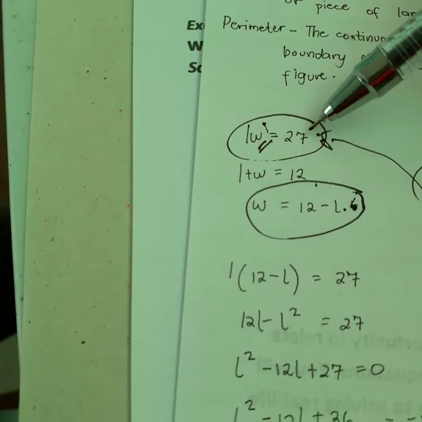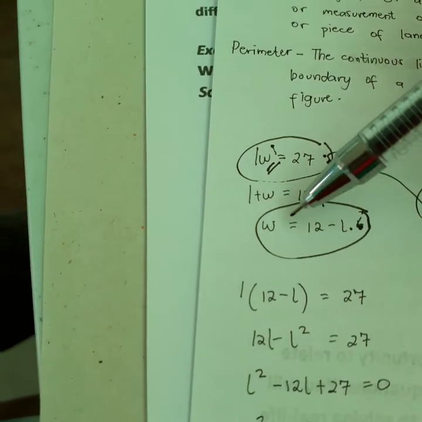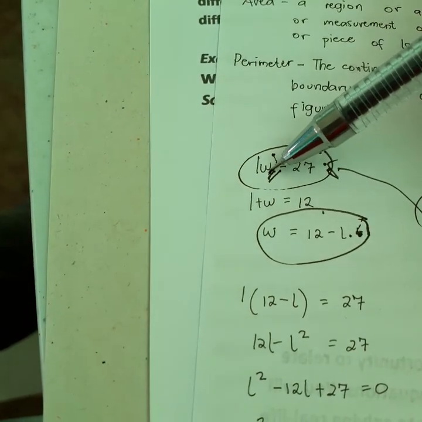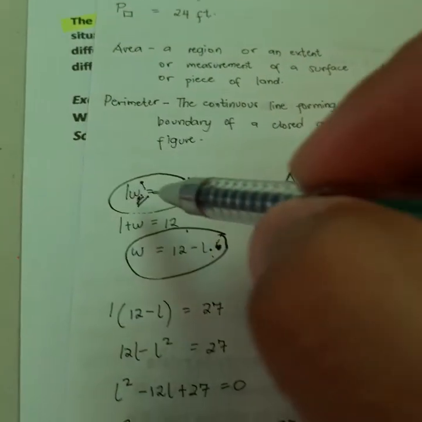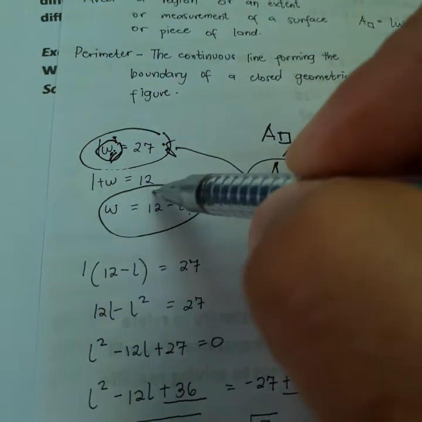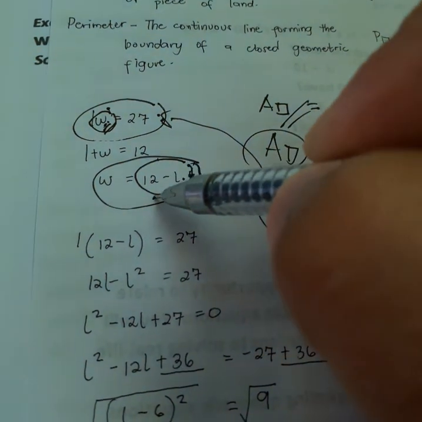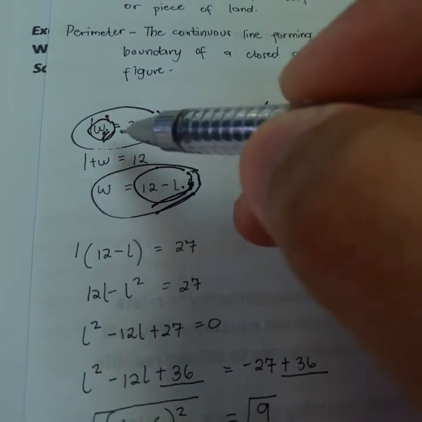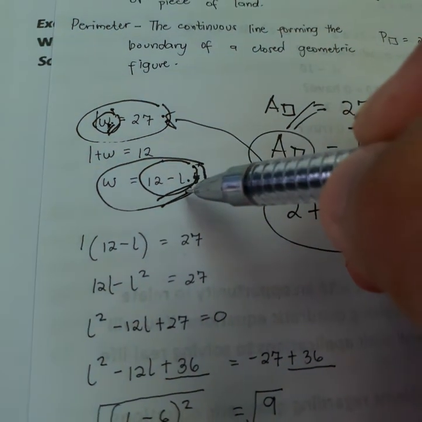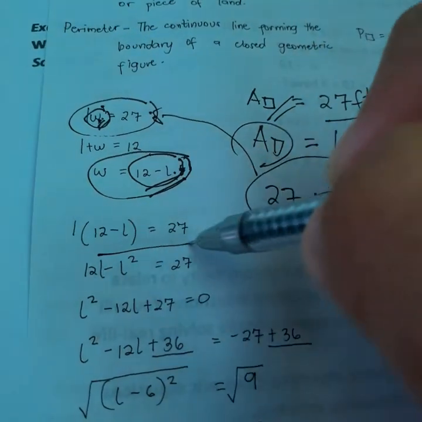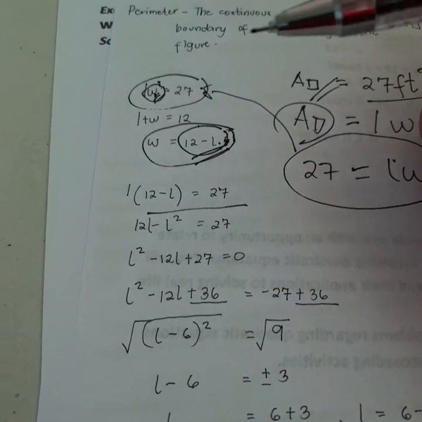It is the same, but only W is replaced by this. Then we derive this equation.